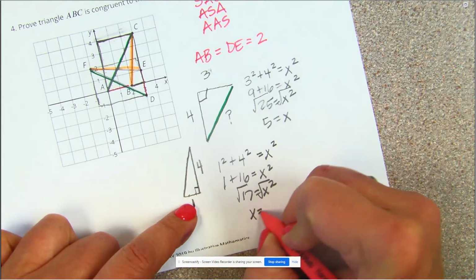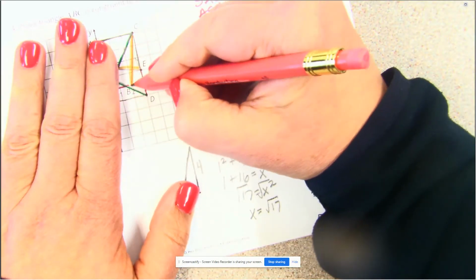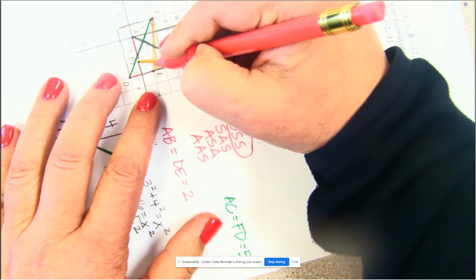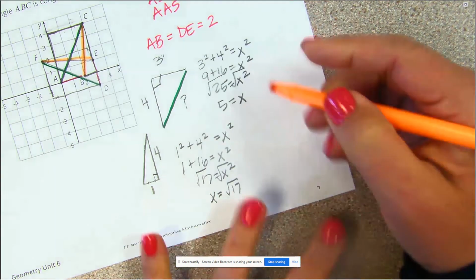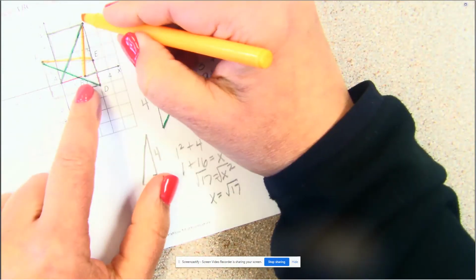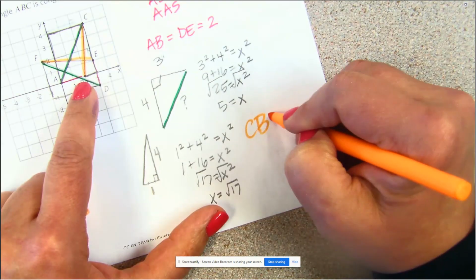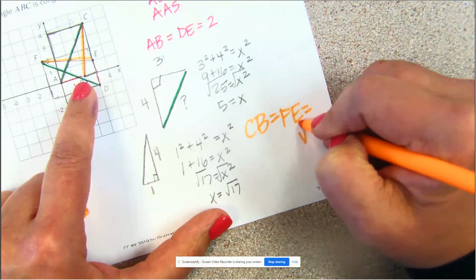So that missing side is the square root of 17, right? 4 and 1. But when I do it on this triangle, look, same thing. 4 and 1. If I find that orange line, it's also going to be the square root of 17. So there's my third side. So I have CB is the same as FE, which are both the square root of 17.